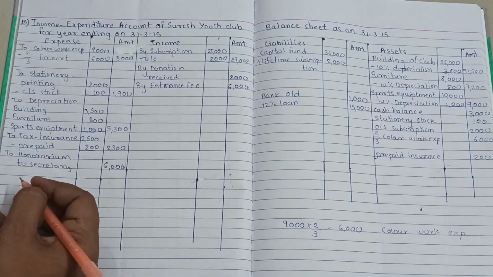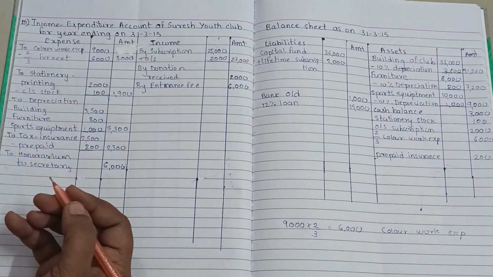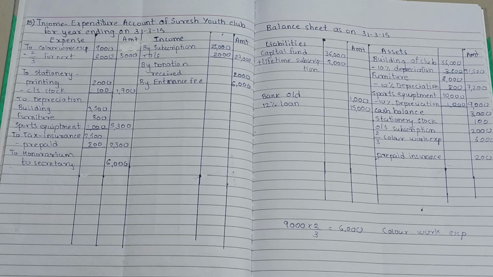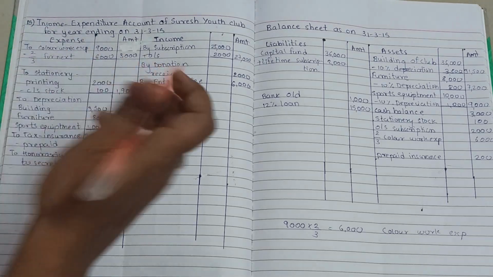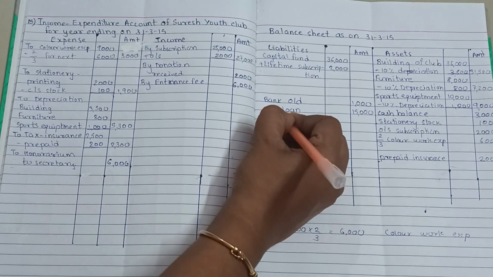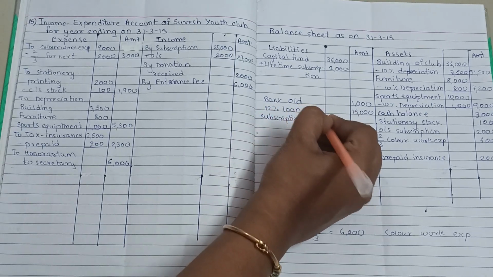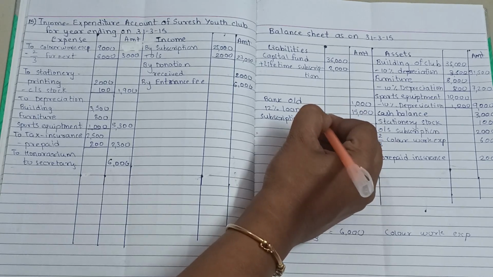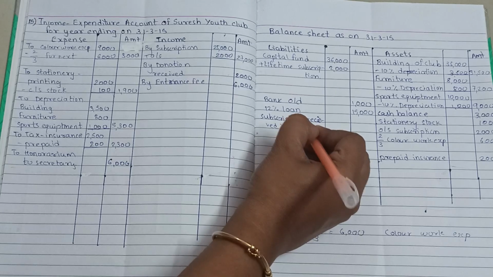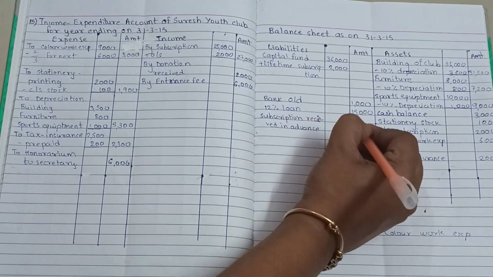Next, sports equipment finished. Now subscription received in advance, balance sheet liability side. As it is given in the trial balance, we have to write it only one time, on the liability side. Subscription received in advance amount is 2,000.